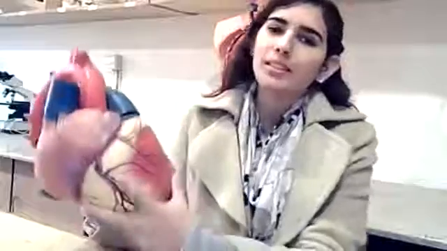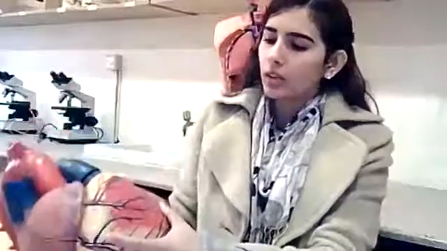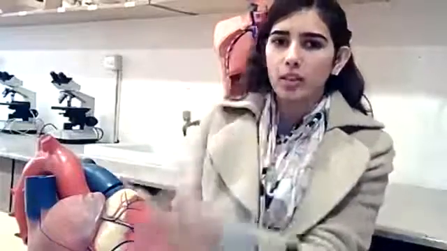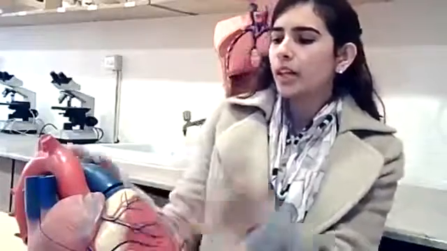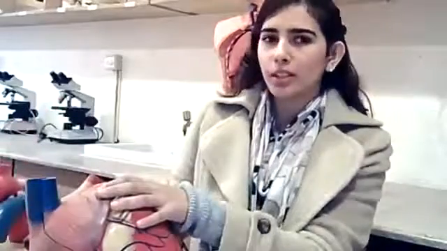So I will be disassembling the structure of the heart one by one and demonstrating some important structures that we can see on this structure. So this is the model of the human heart. As we know, it has 4 chambers in it, and the arteries are transferring blood from heart to the other parts of the body, and the veins are carrying blood from the parts of the body toward the heart. Here I will be disassembling the structure one by one in order for you to understand it better.